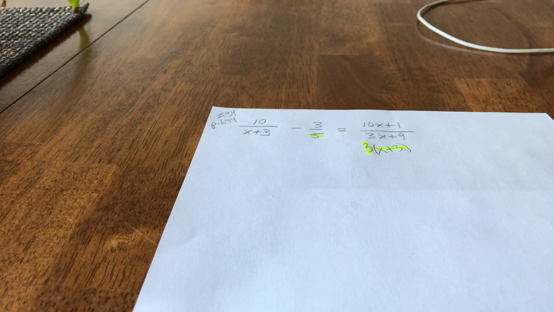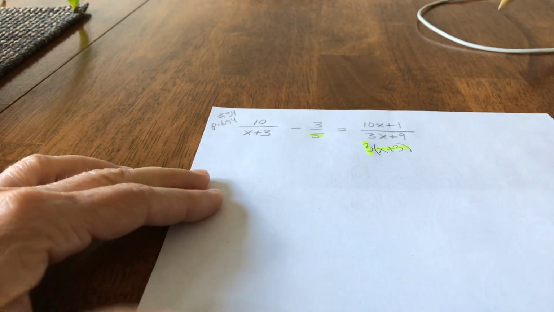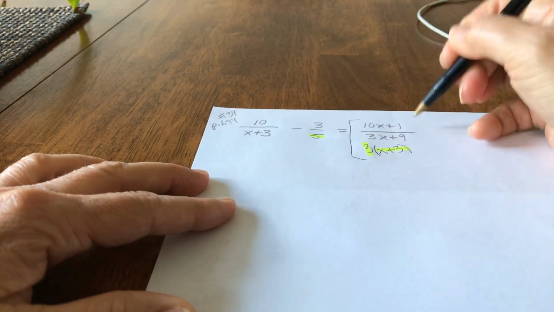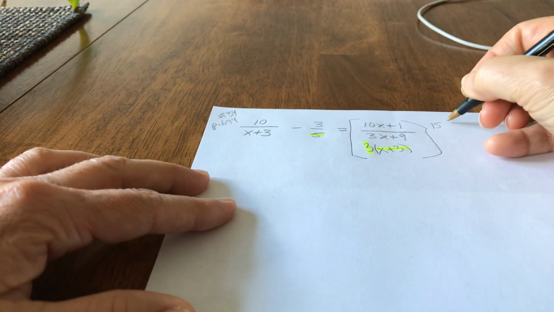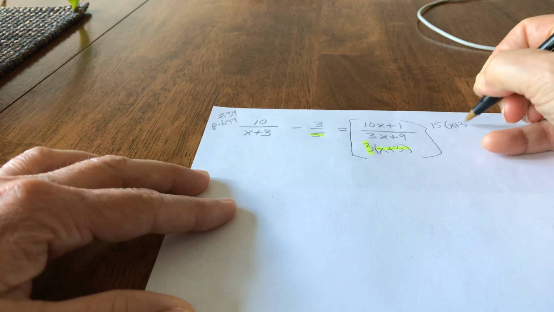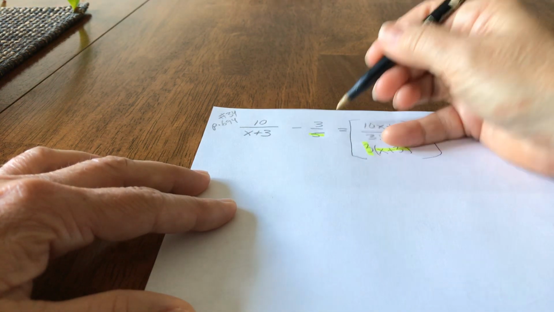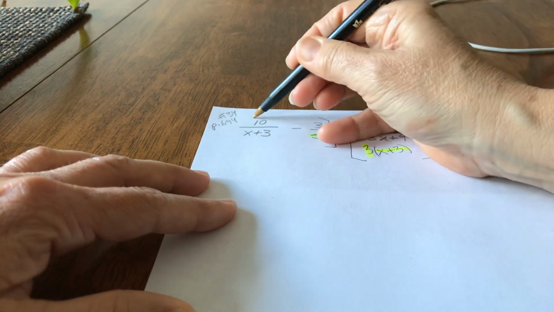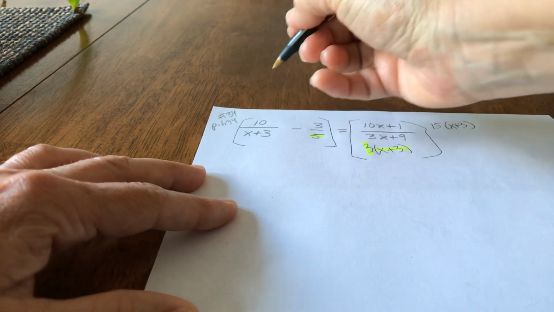So my common denominator is going to be 3 times 5 times x plus 3, and that is 15 times x plus 3. So I'm going to multiply both sides by 15 times x plus 3.